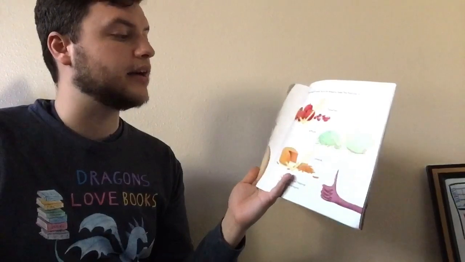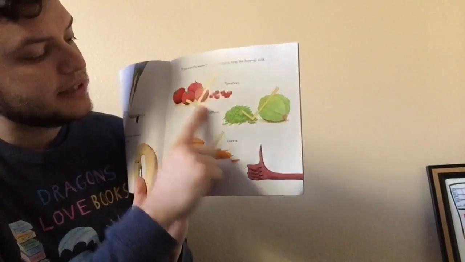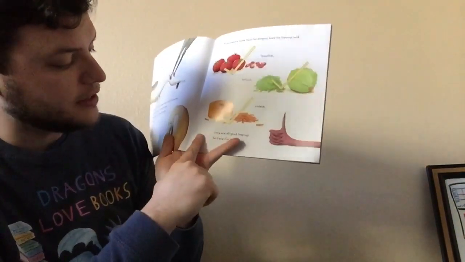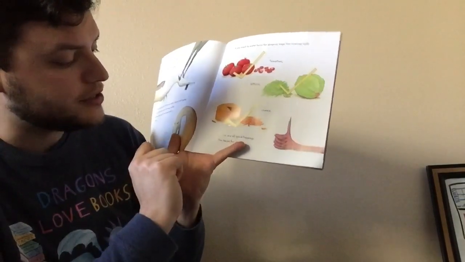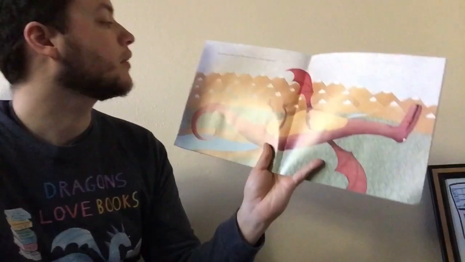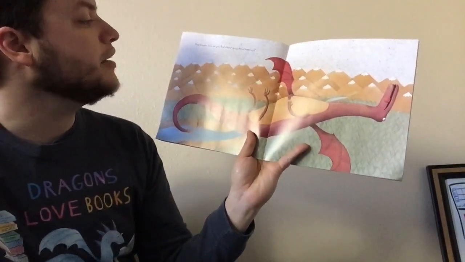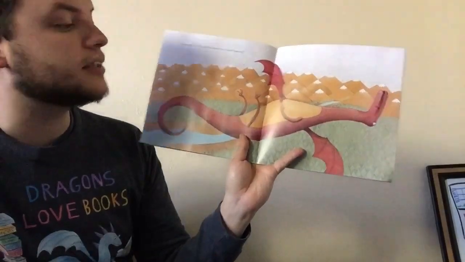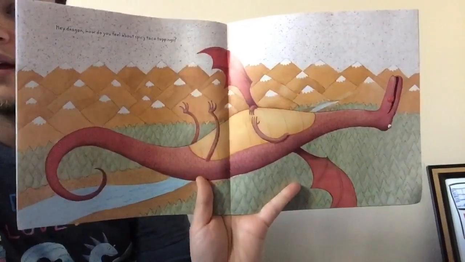If you want to make tacos for dragons, keep the toppings mild. Tomatoes, lettuce, cheese. These are all good toppings for tacos for dragons. Hey Dragon, how do you feel about spicy taco toppings?